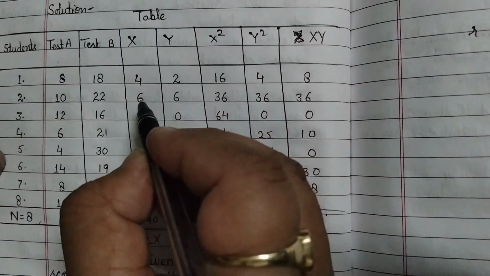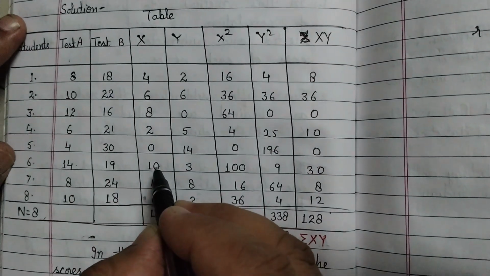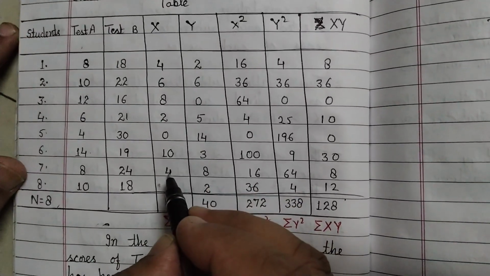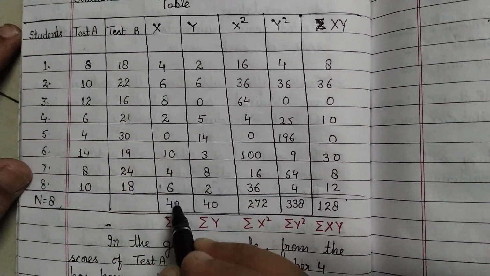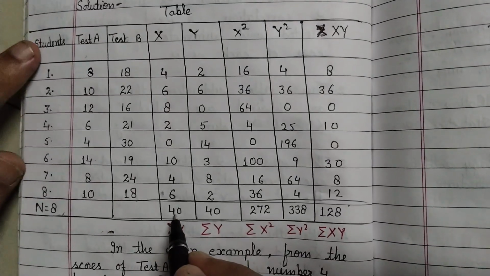So 4 plus 6 is 10, 10 plus 8 is 18, 18 plus 2 is 20, 20 plus 10 is 30, 30 plus 4 is 34, 34 plus 6 is 40. So in this way I have calculated summation X, that is found to be 40.